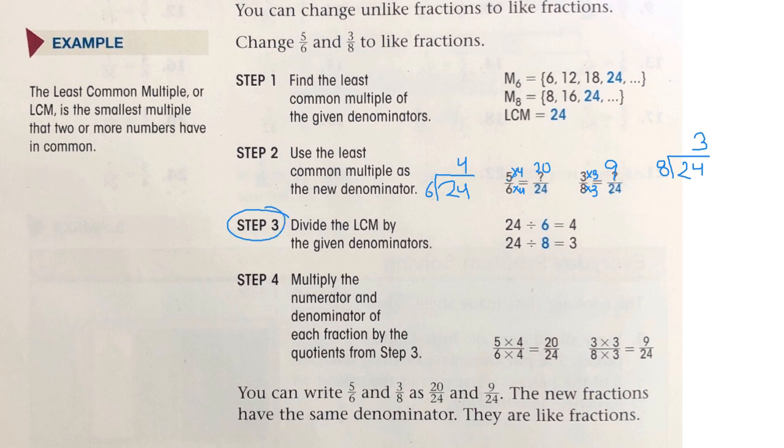Step 3, divide by the least common multiple of the given denominators. And step 4, multiply the numerator and denominator of each fraction by the quotients in step 3. So we did step 3 already.